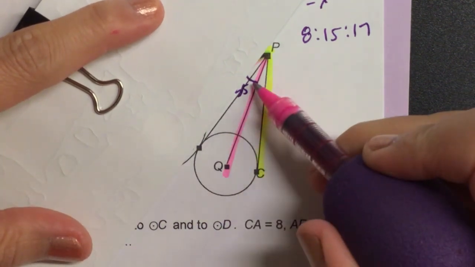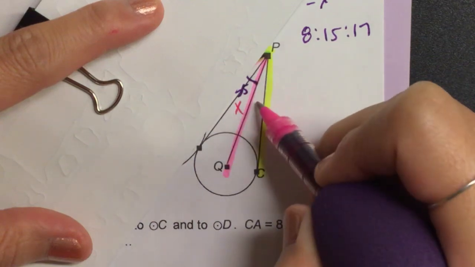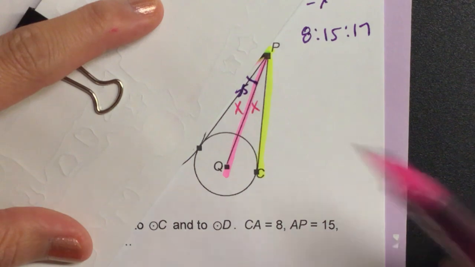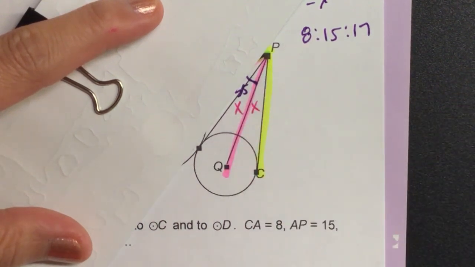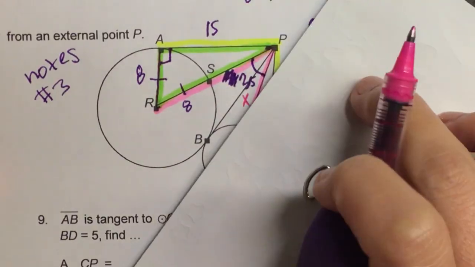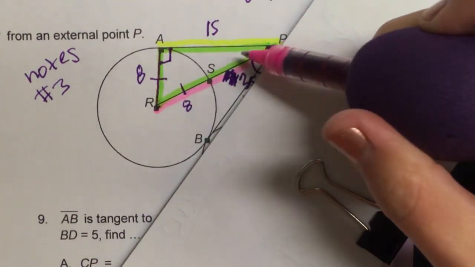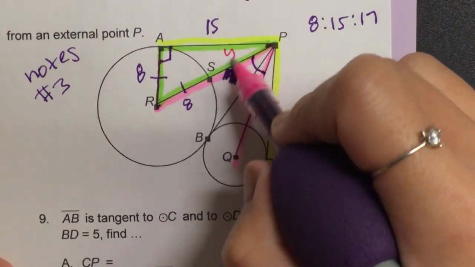Would you agree this angle is congruent to that angle? So I'm going to call that one X and X. Because we have an ice cream cone, right? And we know these two sides are congruent, and through the center, it must be bisected. Okay? So now I'm going to hide the other one. So here I have the ice cream cone. Would you agree these two are also congruent? So I'm going to call that Y and Y.